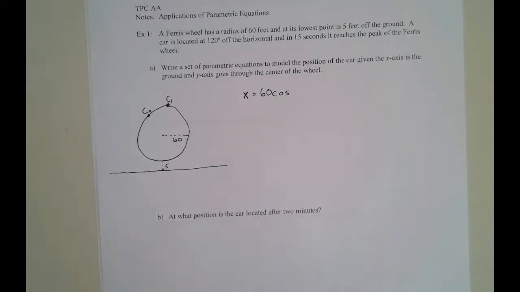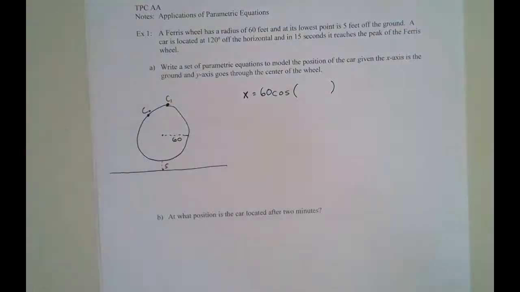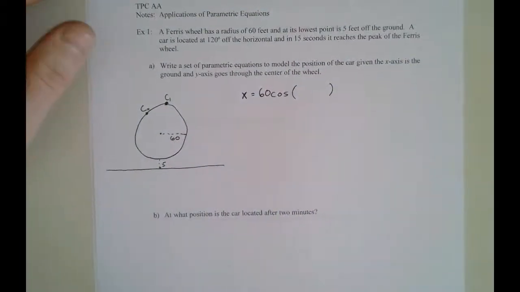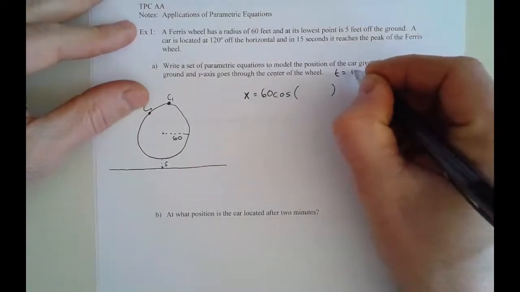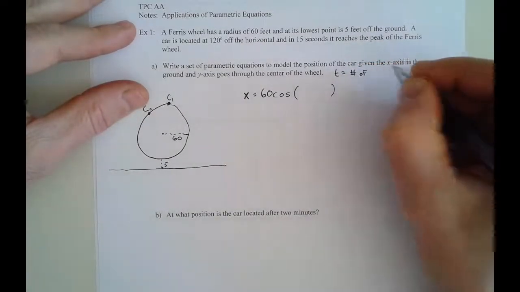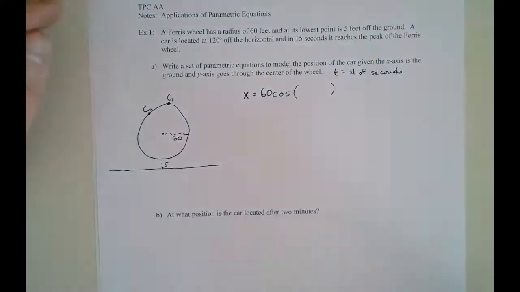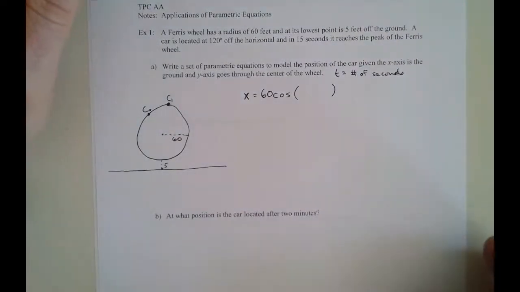Now let's think about the angle we're going to have there. Let's do t in seconds. The reason I'm going to choose t in seconds is because this says 15 seconds here. I could have chosen t in minutes, but either way, I'm going to write it down. t is the number of seconds. It's important to note that, just so everybody knows what you're talking about. It's crucial you tell people what your unit is going to be on that time.